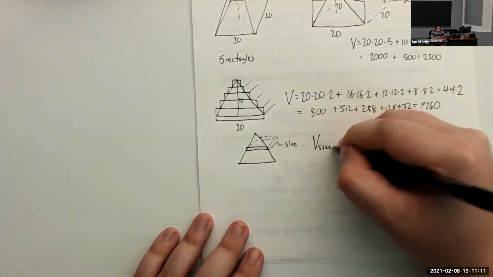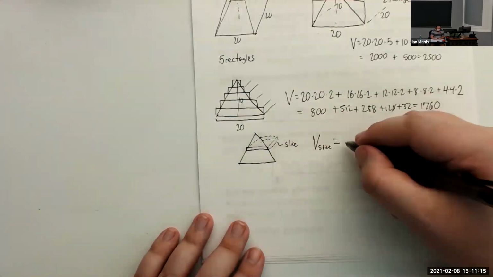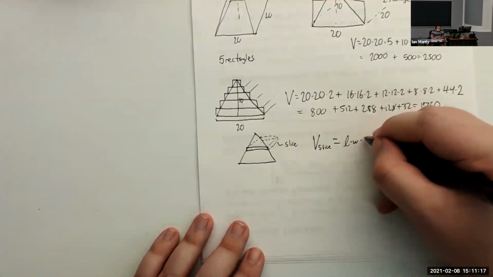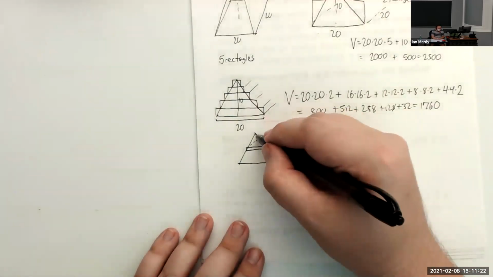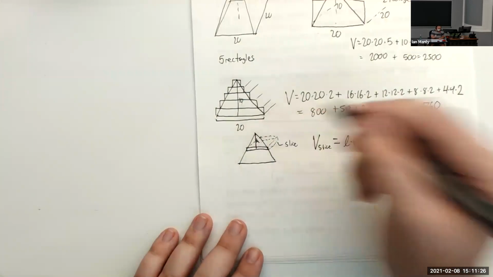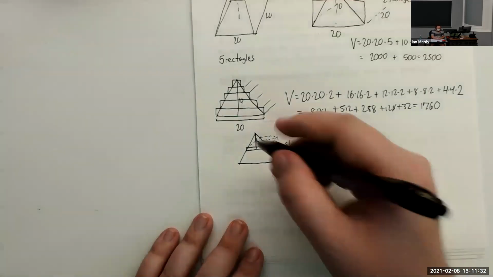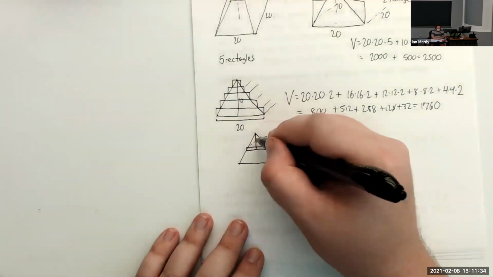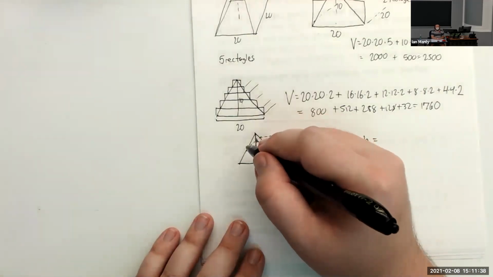So what's the volume of each one of these slices? Well, the volume of a rectangular prism is the length times the width times the height, right? Now, for the height, I'm going to define a variable h, where h is how far from the top we're going to be. Now, if we ever have a very tiny change in a variable, there's a special way of writing that, right?